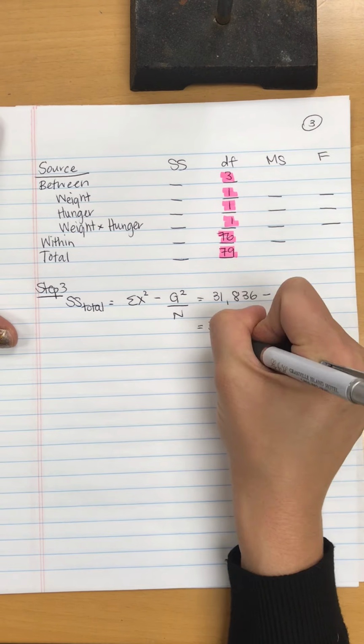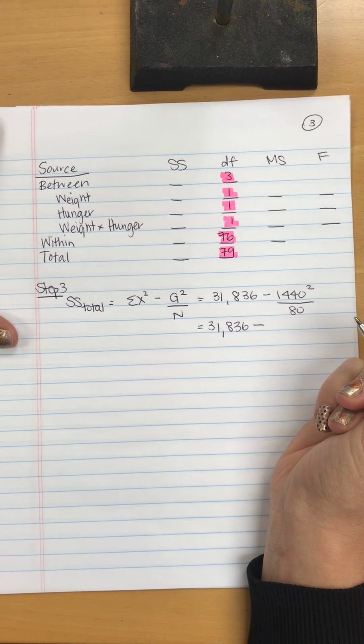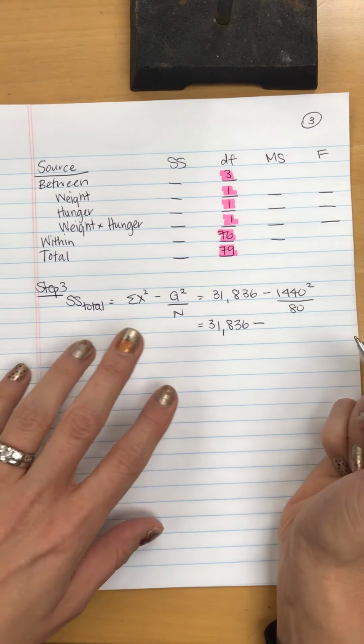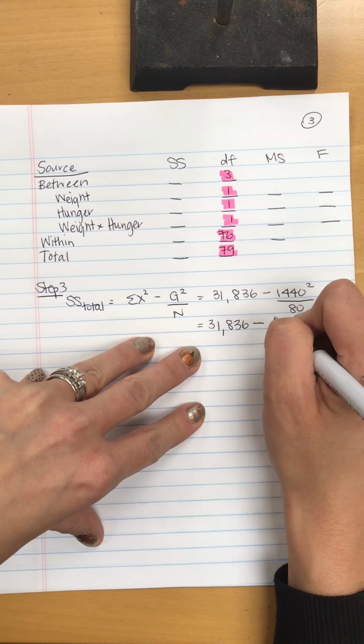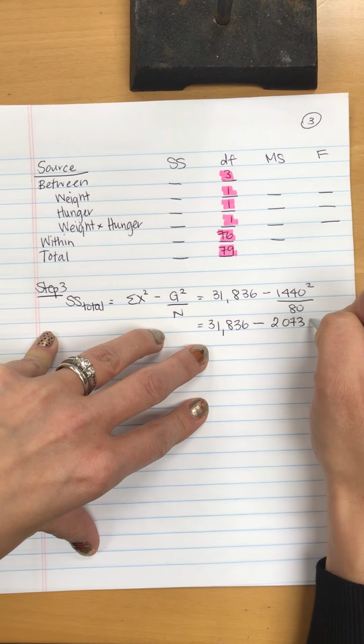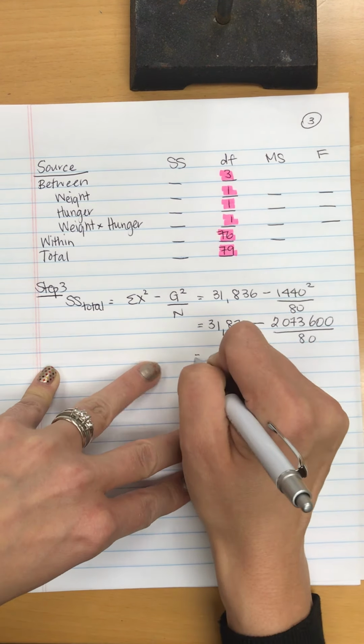So 31,836 minus 1440 squared is a big number, 2,073,600 divided by 80.